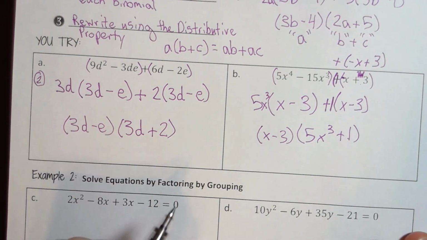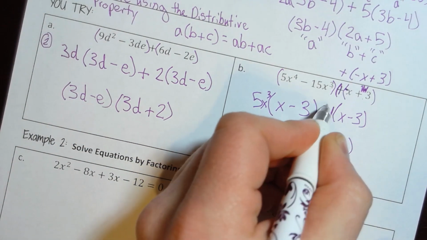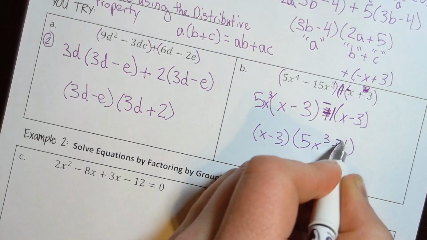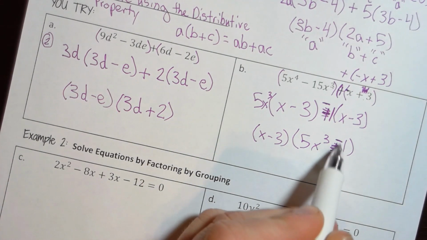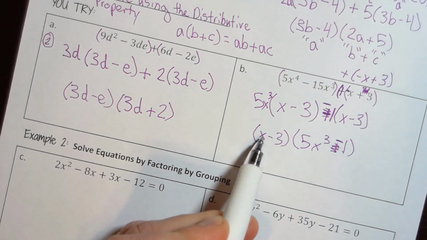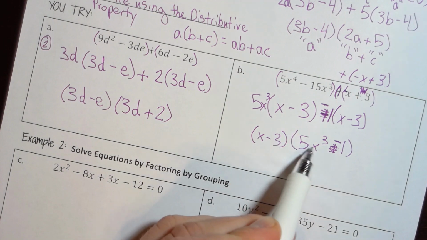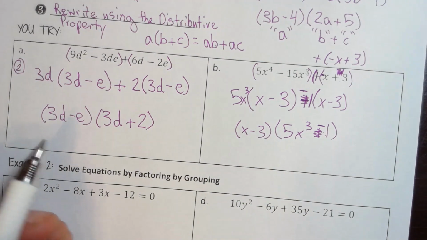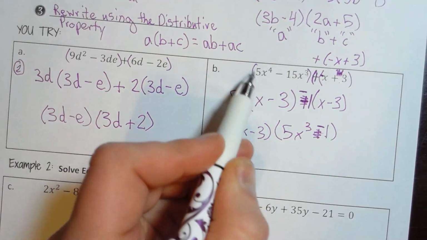You know, I didn't do it right. This should have stayed a negative right here. That is my fault, my friends. I am rusty because I want this to be negative 3 times negative 1 gives me a positive 3. A negative 1 times x gives me that negative x I was looking for. Negative 3 times 5x to the third gives me that negative 15x to the third. And x times 5x to the third gives me that 5x to the fourth.